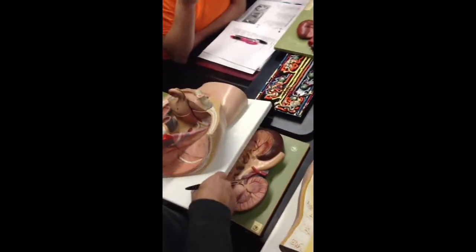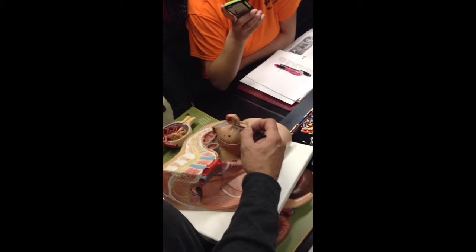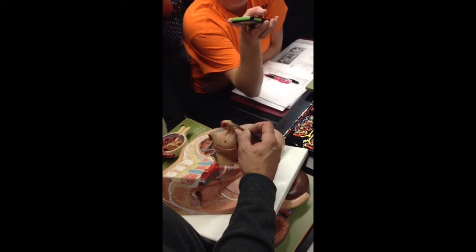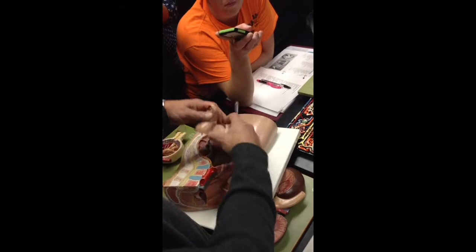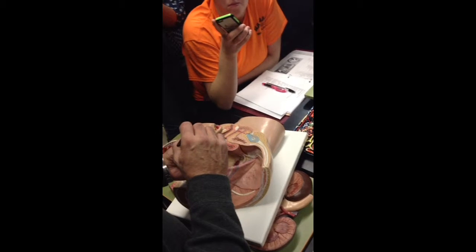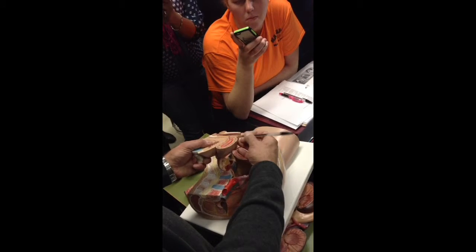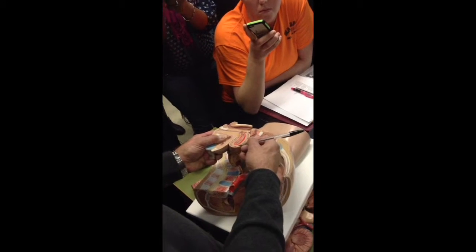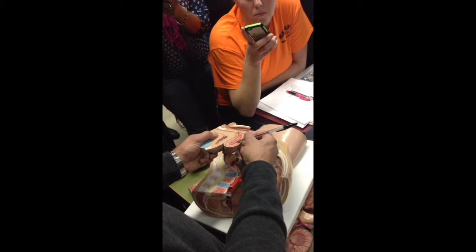Female. So the ovaries, obviously symmetrical like the testes, but you have an ovary here, and you have a fallopian tube. You have the outer layer of the uterus, which is called the perimetrium. You have the thick muscular part, which is called the myometrium, and you have the inner layer, which is called the endometrium.